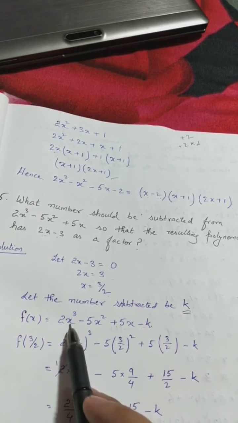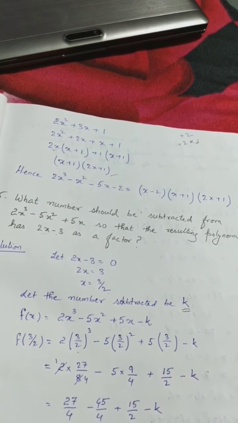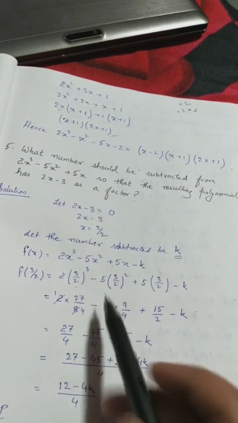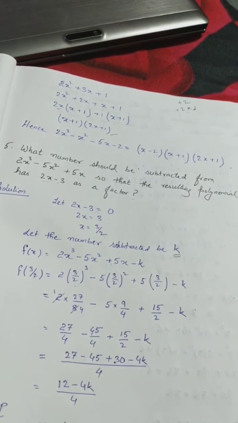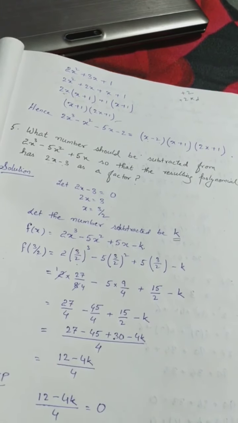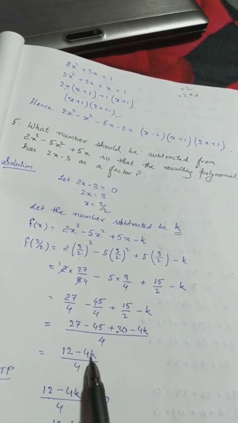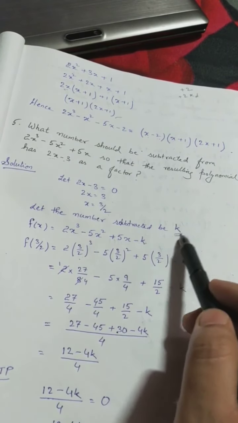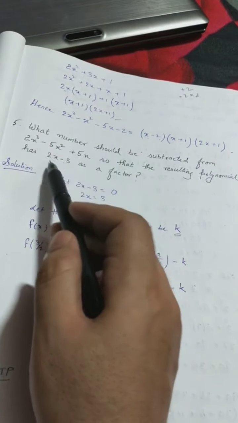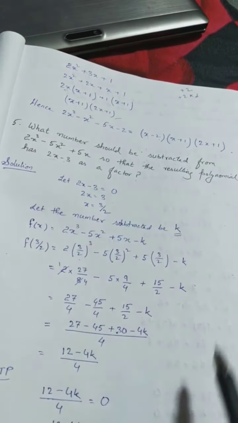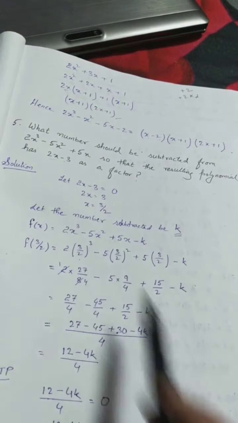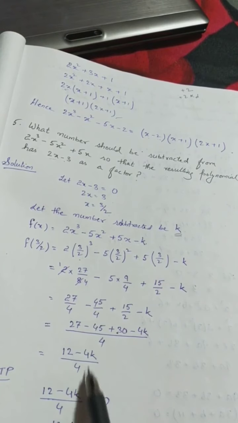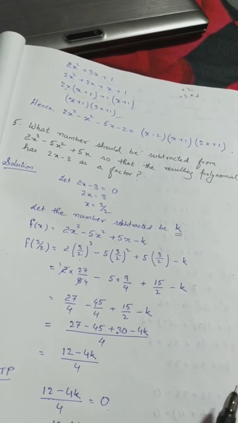Okay, so in place of x, 3 by 2 whole cube. Next here we have put x as 3 by 2 whole square, and then we'll simplify it. After simplifying it, we get the remainder as 12 minus 4k by 4. This is the remainder. But after subtracting k from this polynomial, 2x minus 3 will become its factor. So since 2x minus 3 is a factor of this polynomial, we can say that this 12 minus 4k by 4 is equal to 0.